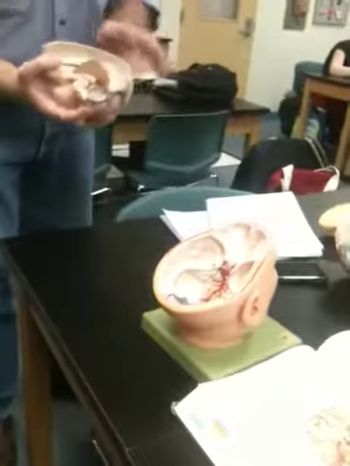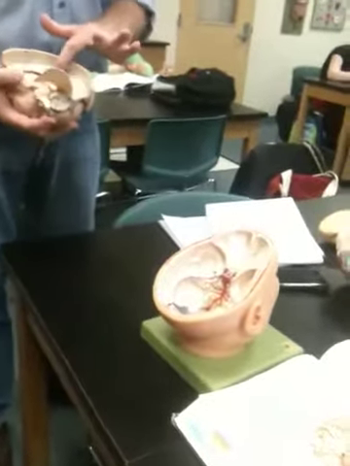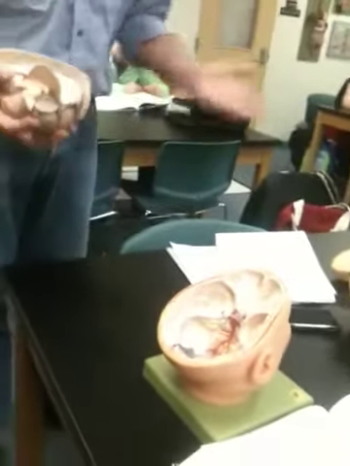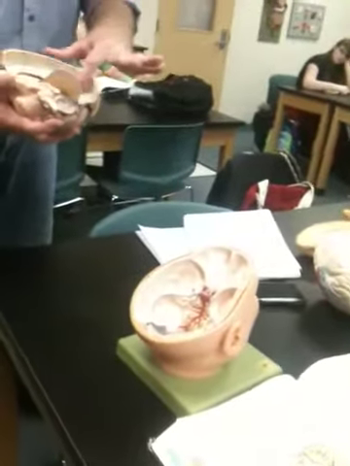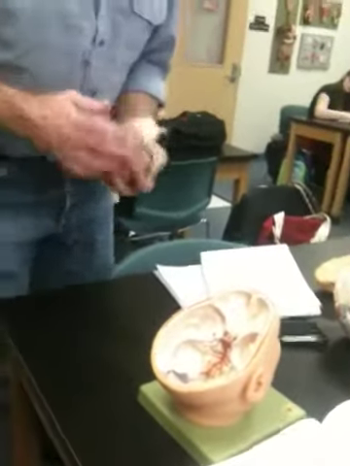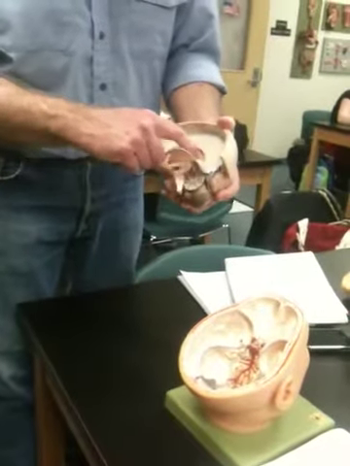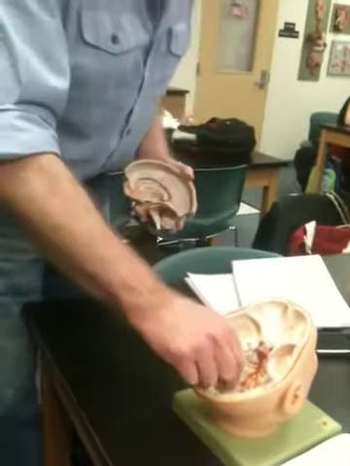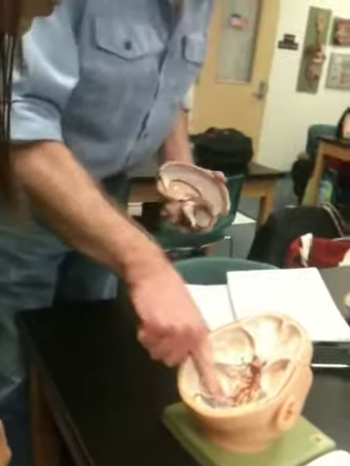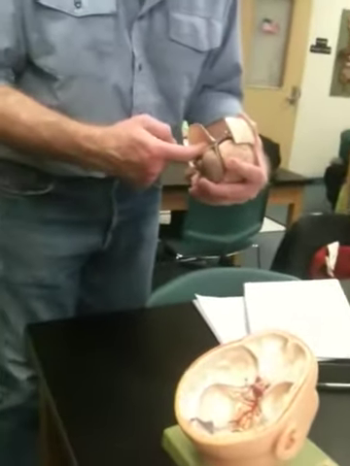So, this is the falx cerebri, F-A-L-X, pronounced as if it were a W. That's between the two halves of the cerebrum, and it's supposed to go all the way down to the corpus callosum. This is the falx cerebelli, right here. That's going to be doing the same thing between the two halves of the cerebellum.